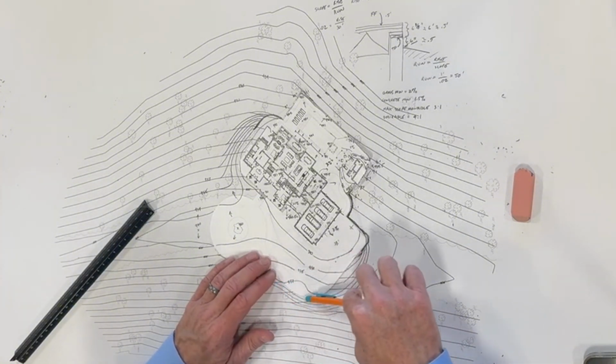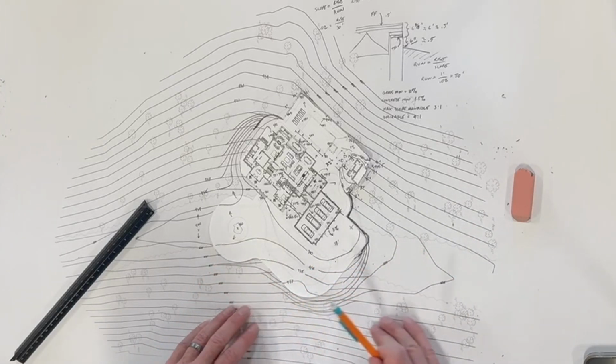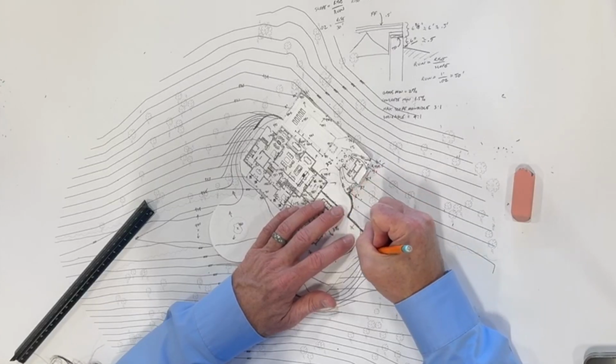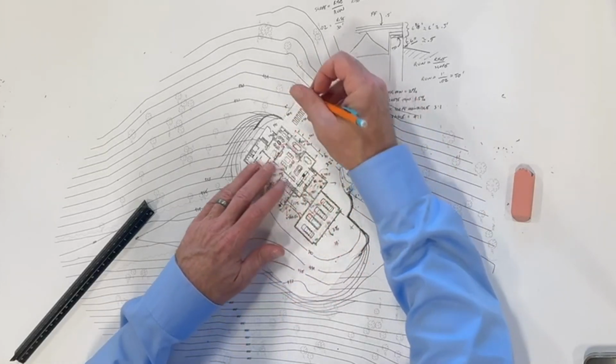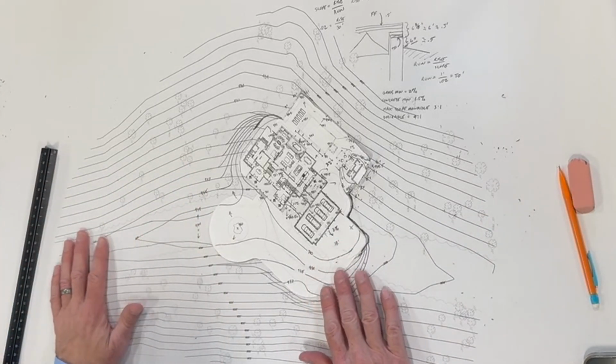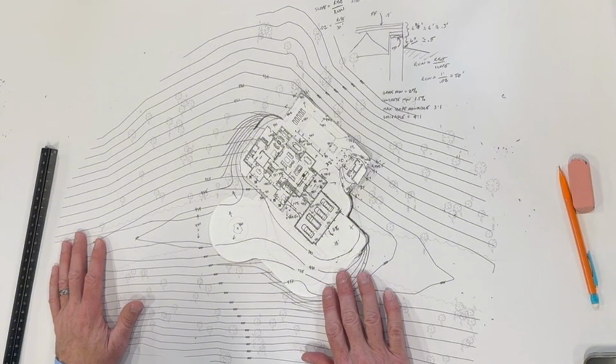Now there could be a retaining wall on the edge of this driveway to avoid this little area, but you can see now we need a retaining wall all the way from here, all the way around to there, and then you can see where the slope has changed. And that is a completed site plan.